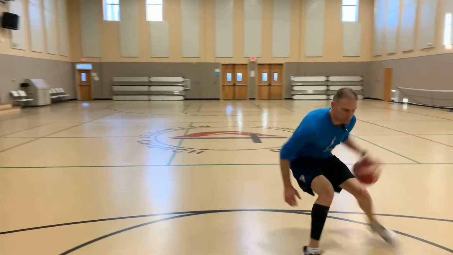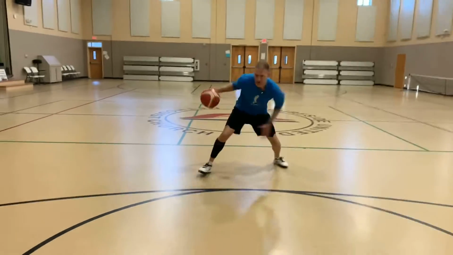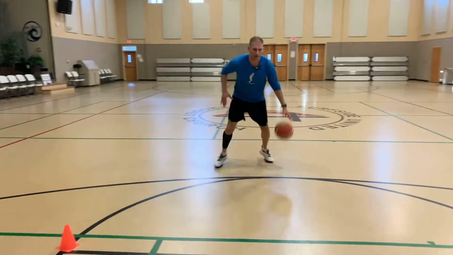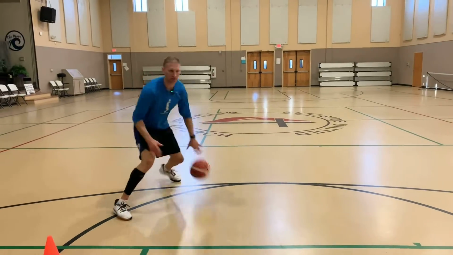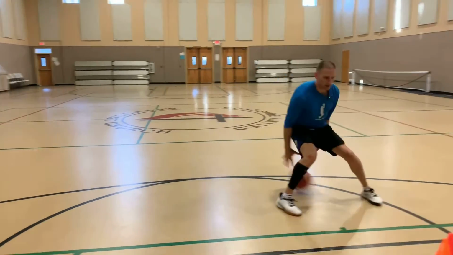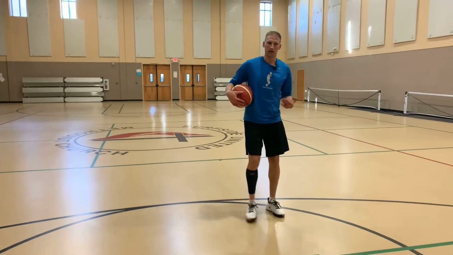I'm here working on wide base, here attacking, speed stop, getting in tight, protecting the ball, that speed stop, inside foot, outside foot, and getting on balance.